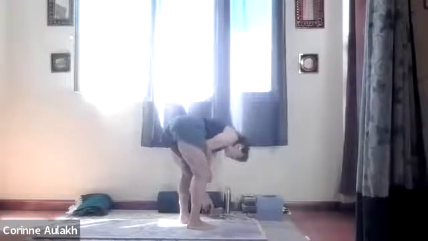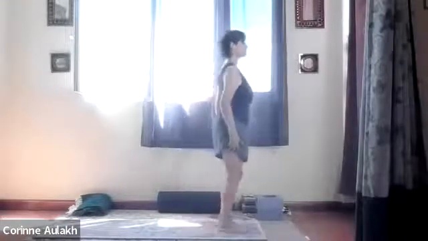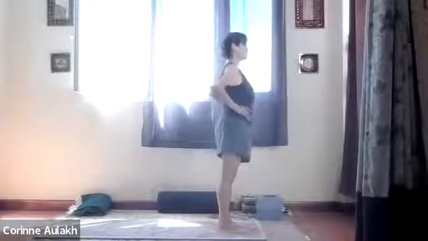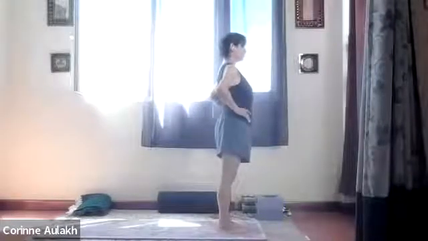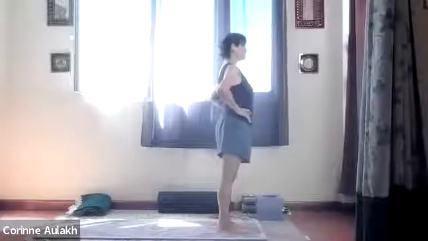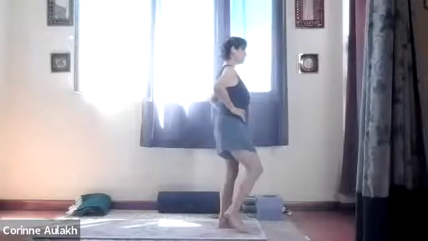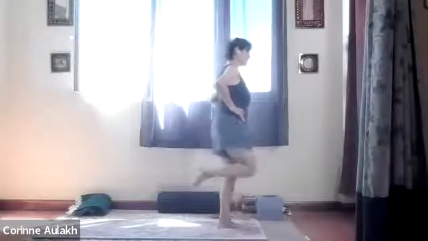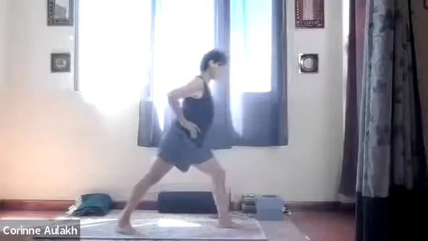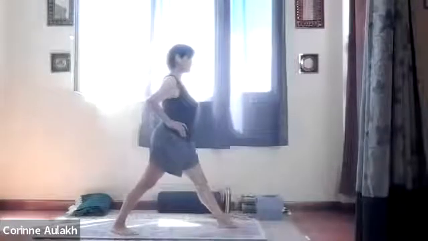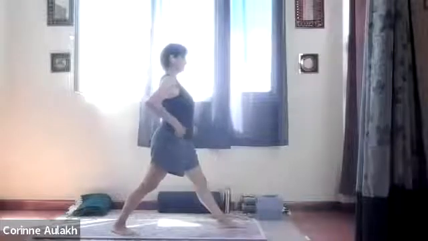All right, let's come into Warrior One and do something similar, all right? So come to the top of your mat, stay in Tadasana. Hands are on hips. We're simply going to bring our weight to the left so that we can step back with the right, all right? So take a breath in. As you exhale, shift the weight left. Inhale, lift the right foot up and then step back. Square off the hips, straighten the knees, bring the pelvis in between the legs.